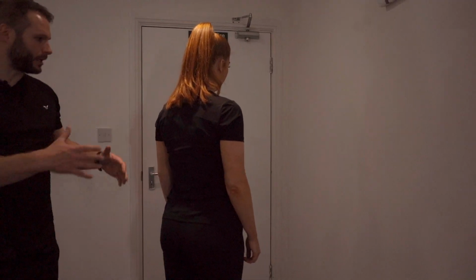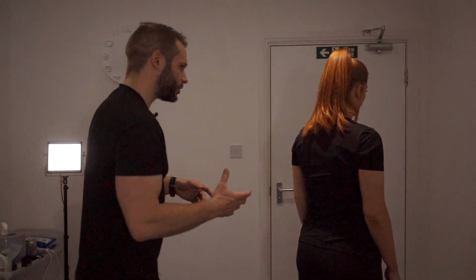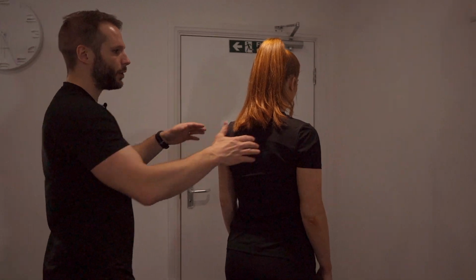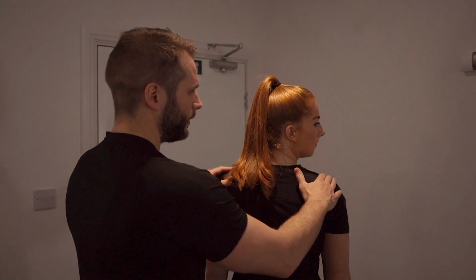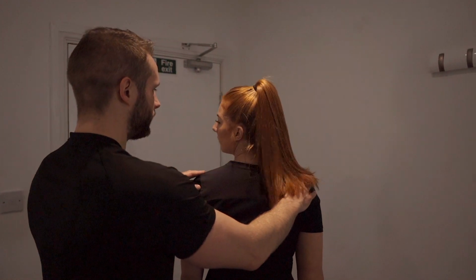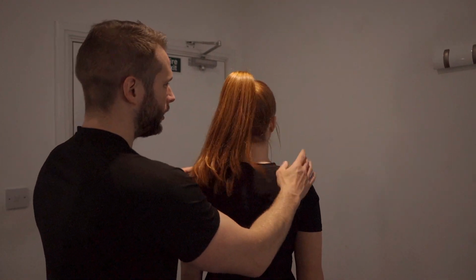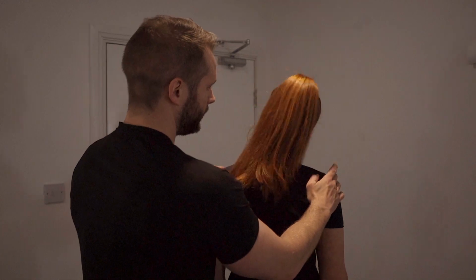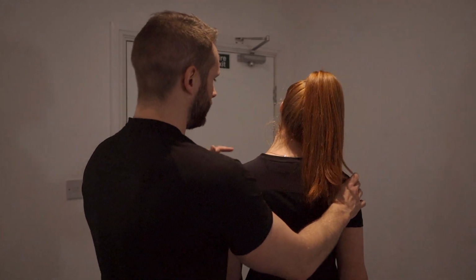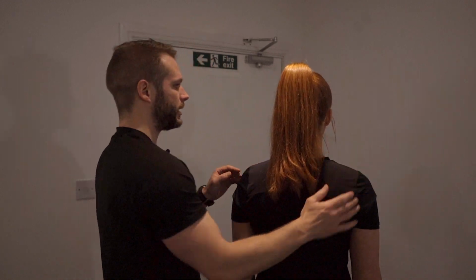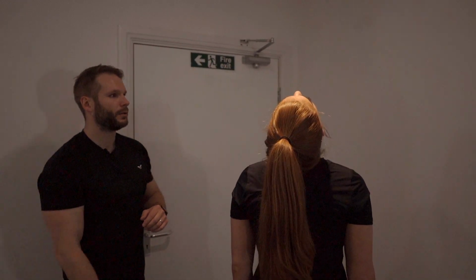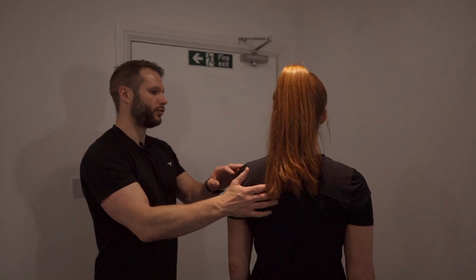So once you've done the postural analysis, we then just want to assess some movement. So we're going to look at cervical range of movement. So you can look over your right shoulder for me. And you're going to look over the left shoulder. Good, look straight ahead. Drop your right ear to your right shoulder. Left ear to left shoulder. Great. Look straight ahead, look up towards the ceiling as far back as you can go. Good. And look straight ahead and drop your chin to your chest.